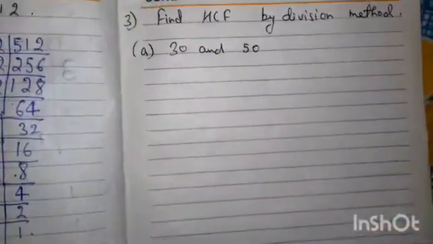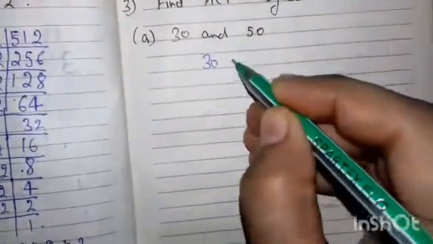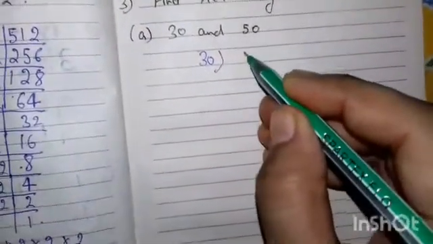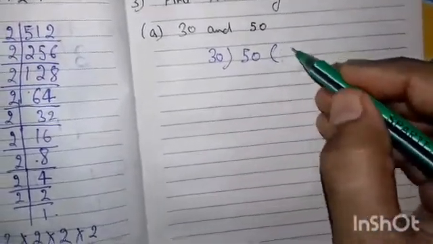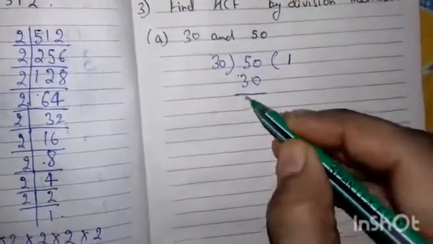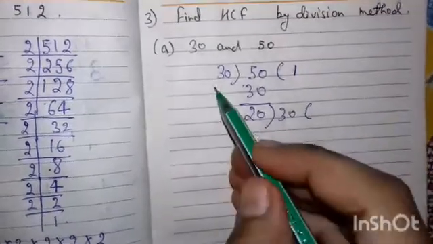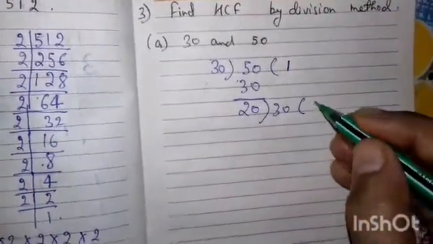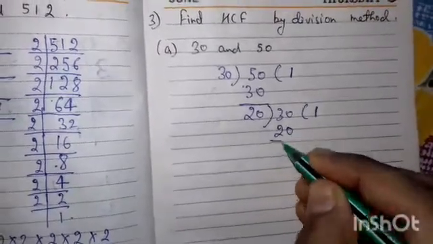HCF by division method, 30 and 50. So make 30 the divisor because it's the lowest, then 50 as the dividend. 30 1 ja 30, remaining 20 make as the divisor and 30 as the dividend. Now from here, which I already explained to you, this method, 20 1 ja 20.